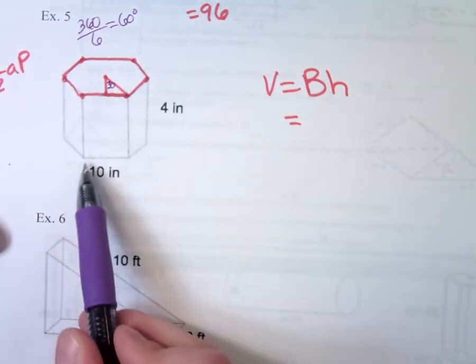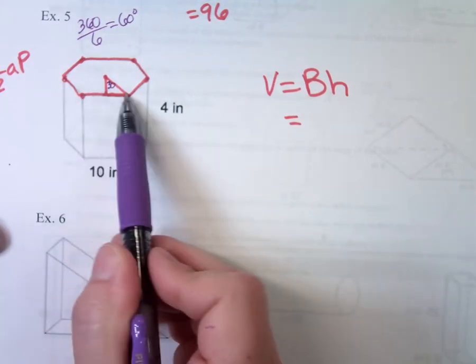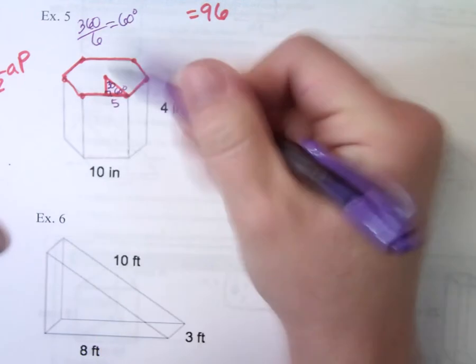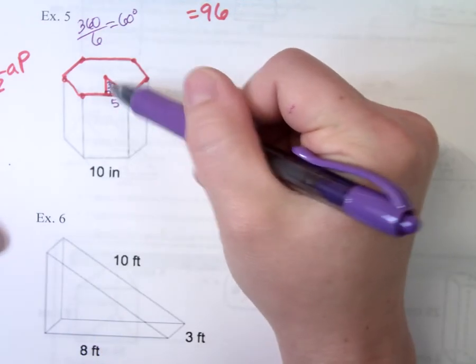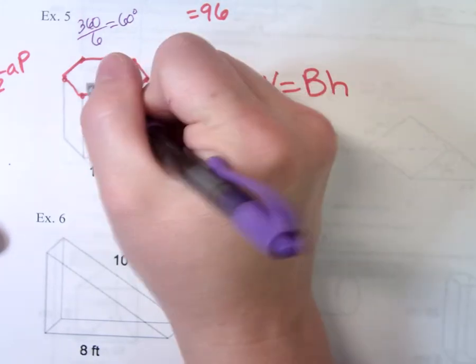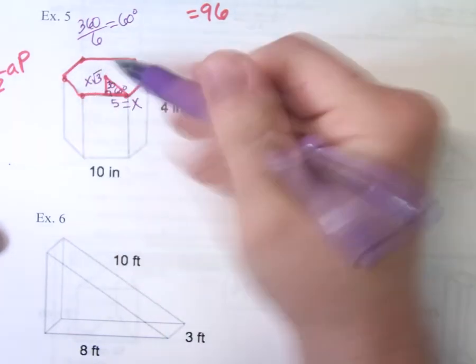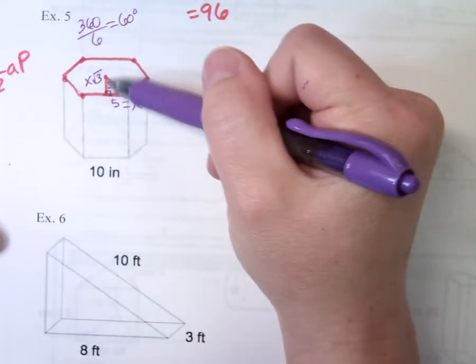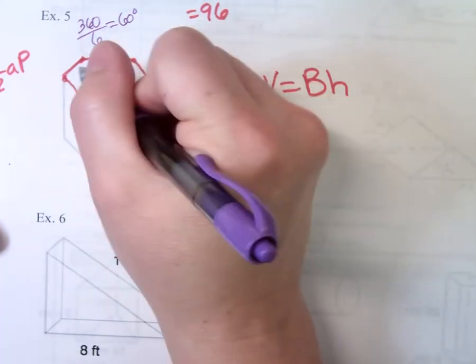Okay, and then do you guys know what this piece is right here? A 5, because I know it's 10 all the way across, so that's a 5. And that's a 90, and that's a 60. Across from the 30, what do you label with? X. Across from the 60, x square root of 3. That's all I really care about because that's the apothem. So if x is 5, what's the apothem? 5 square root of 3.